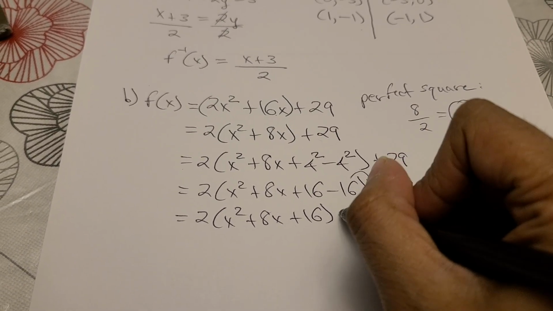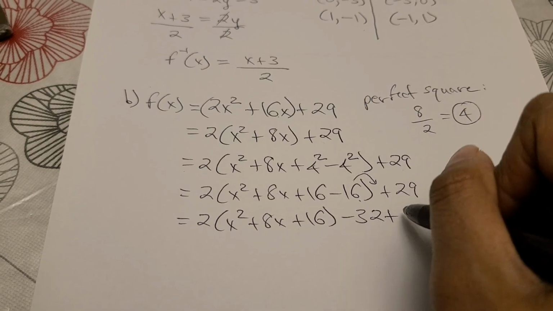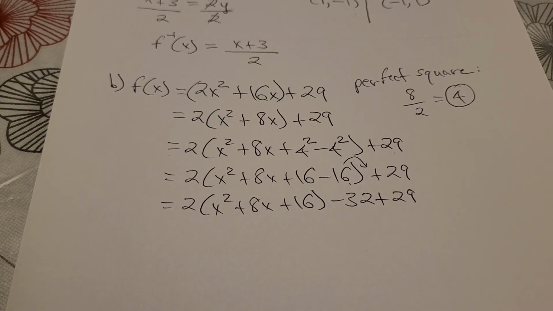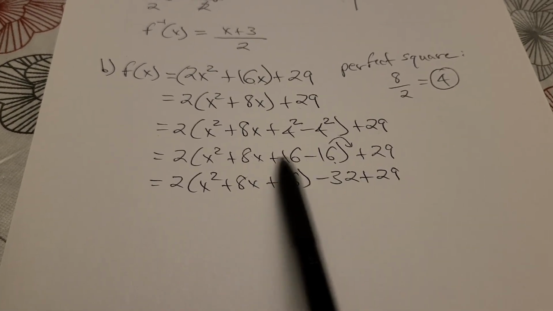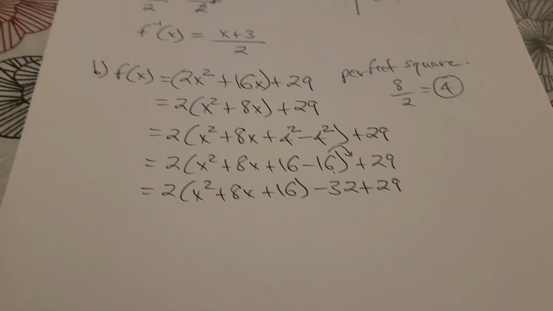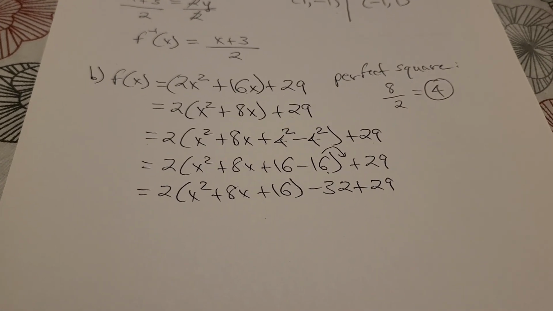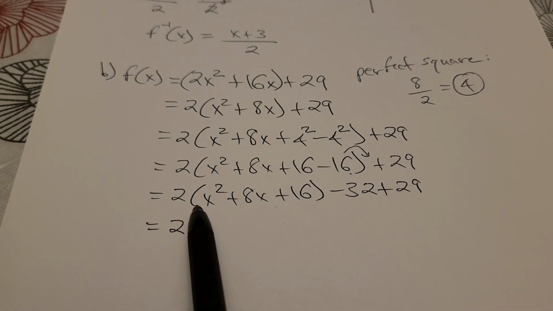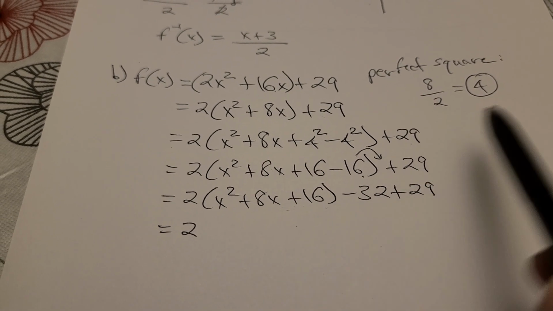Right? So negative 16 times 2, so negative 32 plus 29. Okay, so if you get confused, maybe just write out each of these steps as you're going down, okay? Because the signs here are really important. And now basically what you are doing is just factoring this out, but this is basically a perfect square trinomial.